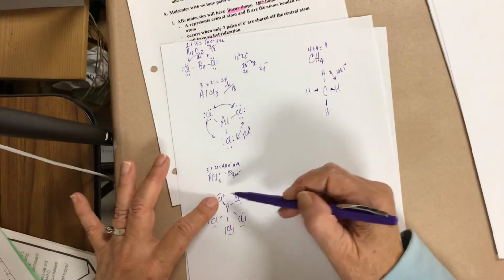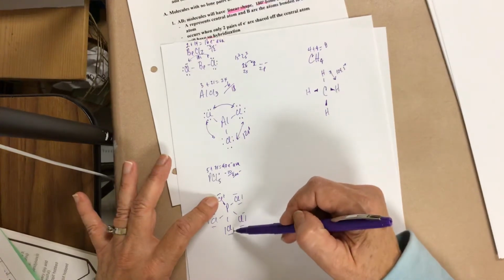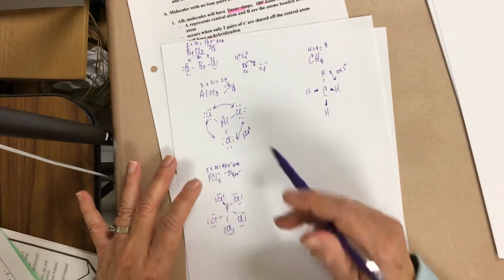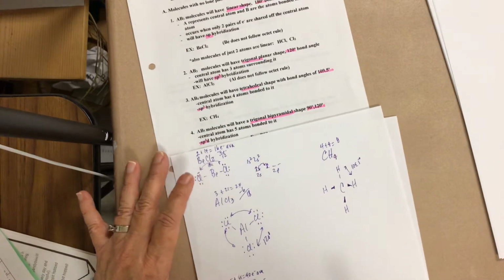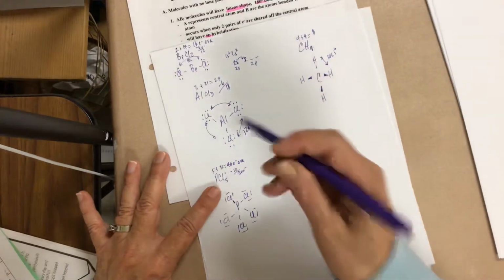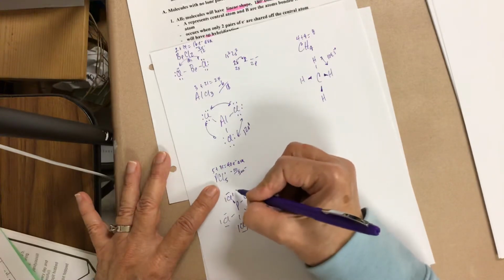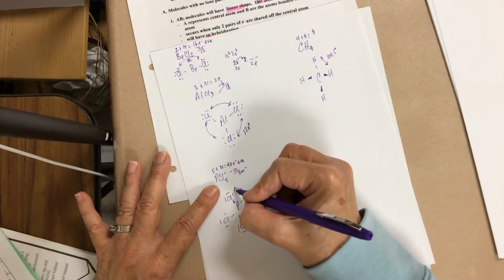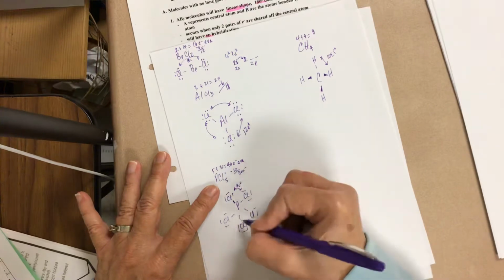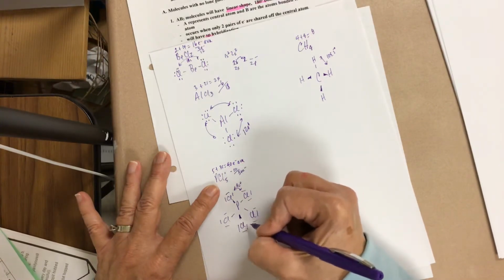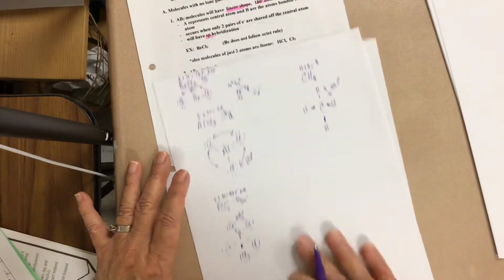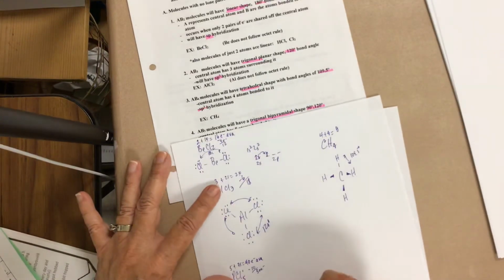Hybridization, S, P, P, P. Remember, there's only 3 P's, so now you have to go to the D. So it's going to have sp3d hybridization. Bond angles. Okay, you're going to have 2 sets. These 2 here should be 90 degrees apart. This here, I'm going to have this wedge so that this one, this one, this one, all 3 of these should each have 120.